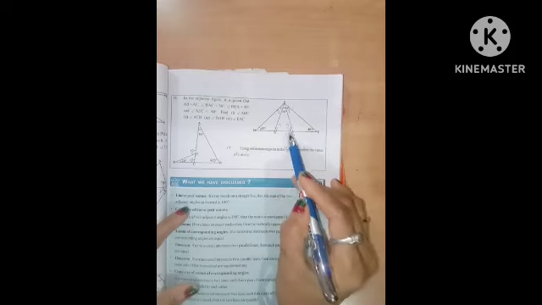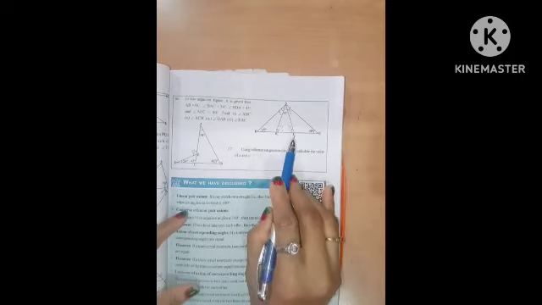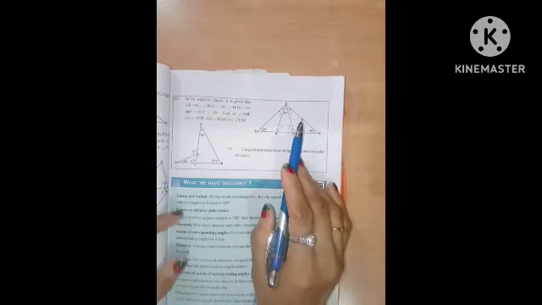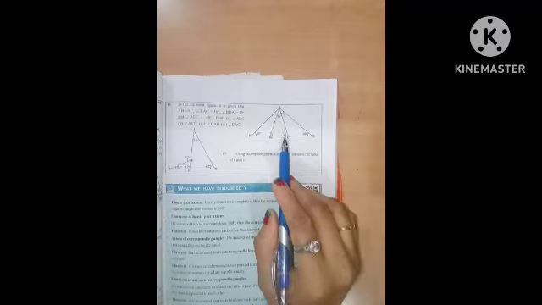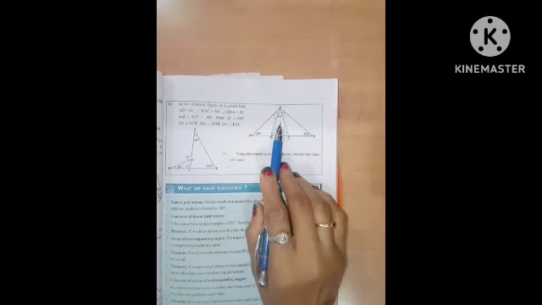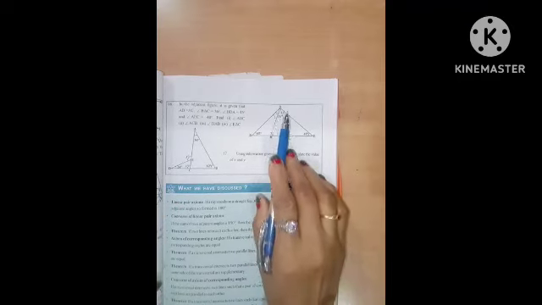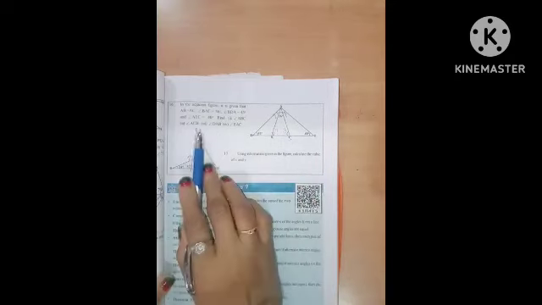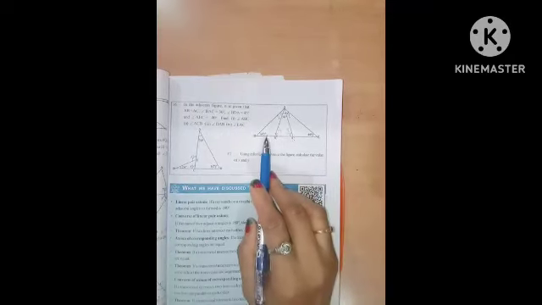Using that property, let angle B and angle C be equal to x only. The sum of the three angles is that property, and we will get these two angles. First and second parts are done, and next is the third part.